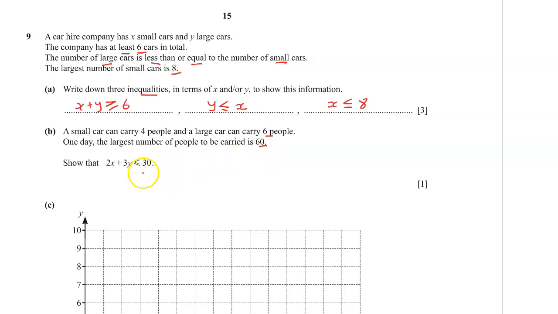We can multiply all through by 2, so we get 4x plus 6y is less than or equal to 60. So a small car can carry 4 people, and a large car can carry 6 people, right there. So the total number of people should be equal or less than 60.